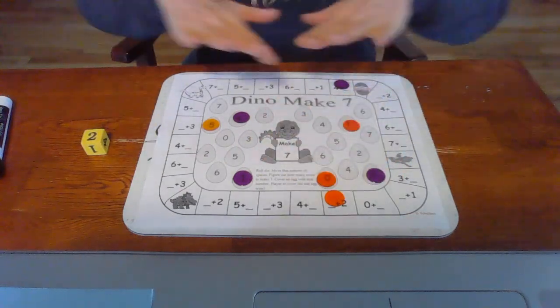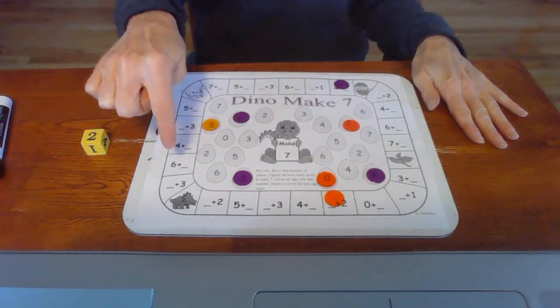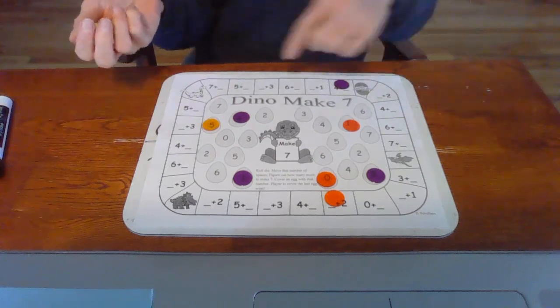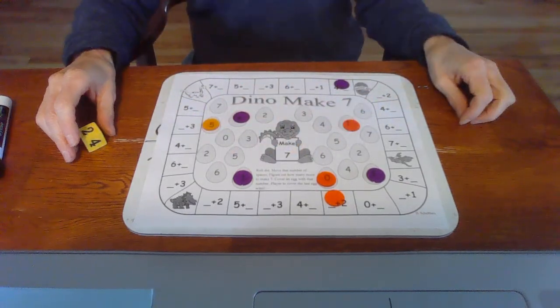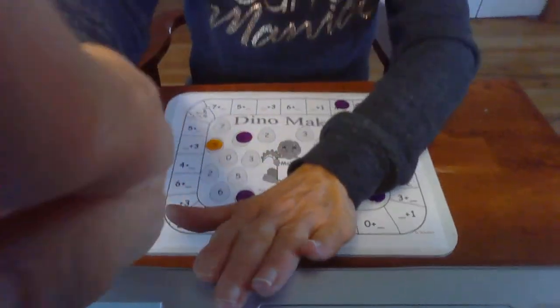But again, you could just have a piece of paper and write some numbers in the middle and land on the number and say, what number do I need to make 7? So Mrs. Foster's going to go ahead and put it back up here. Boy, sorry the lighting was so bad today. I'll work on that for the rest of the week.